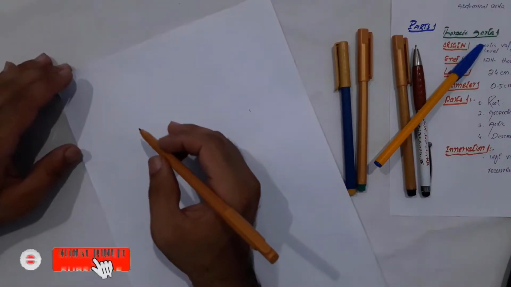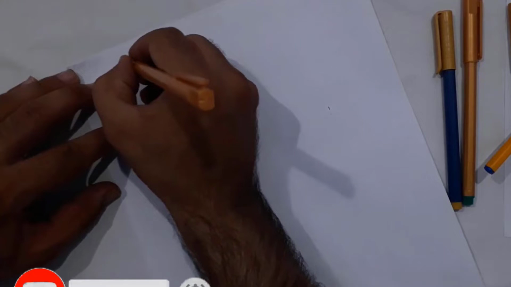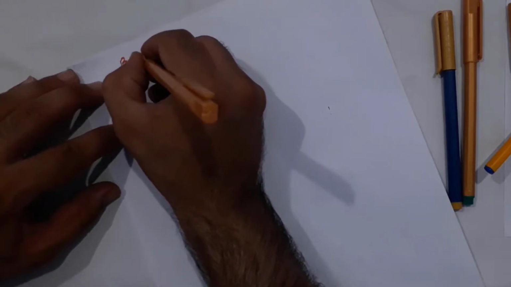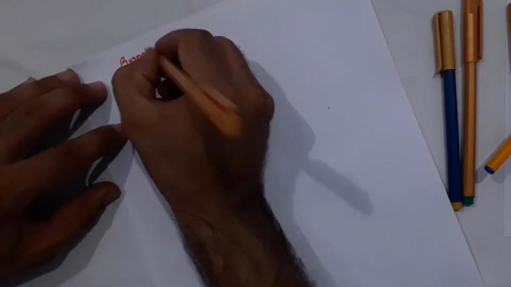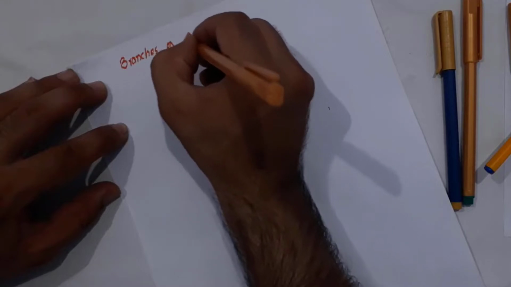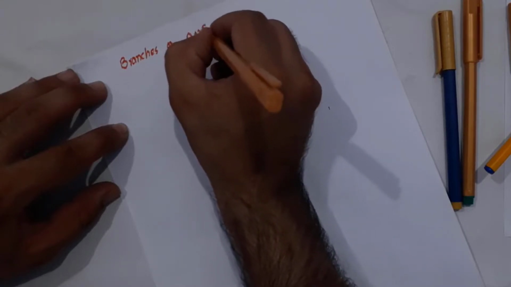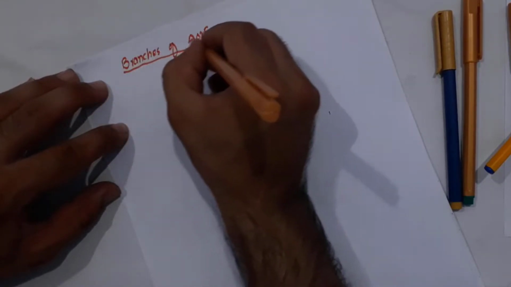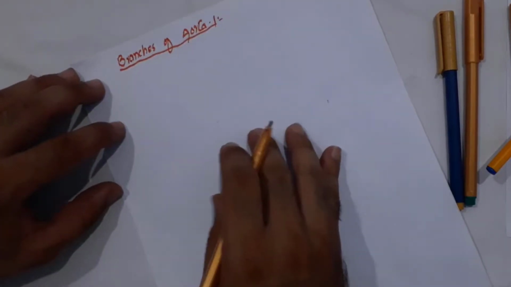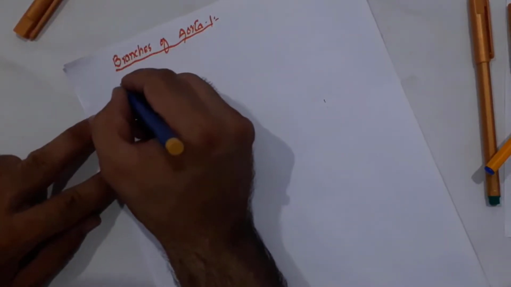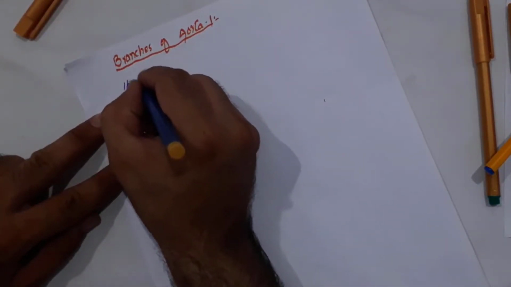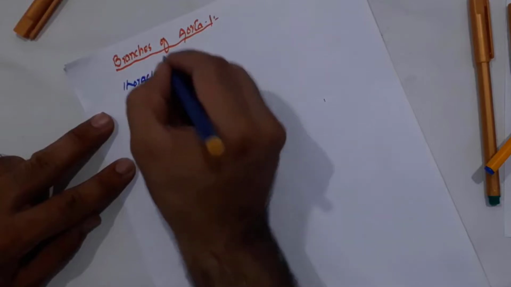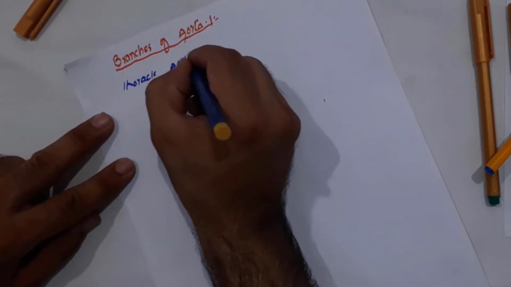Branches of aorta. I would say our big title will be the branches of aorta. So first of all, we should discuss the branches of thoracic aorta.